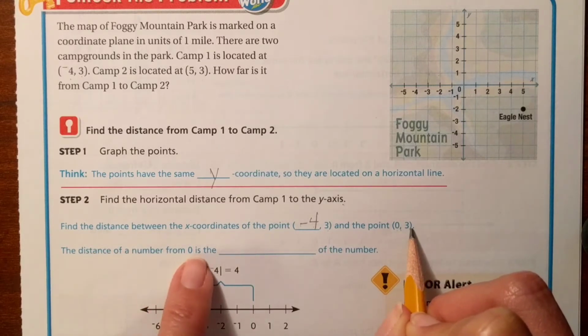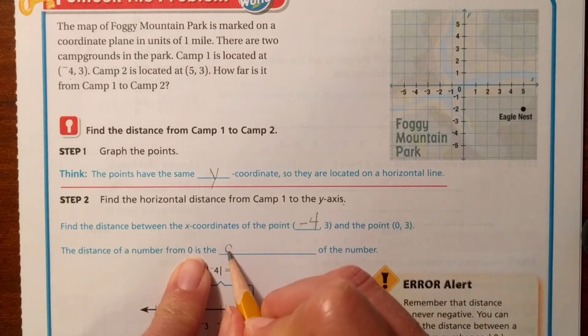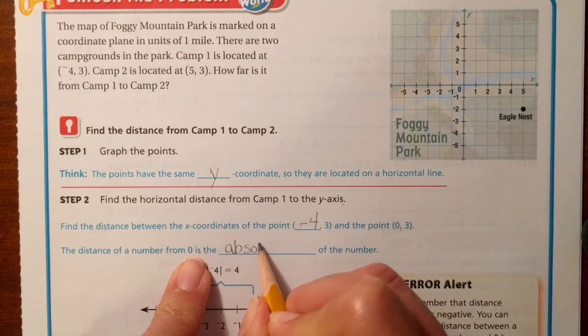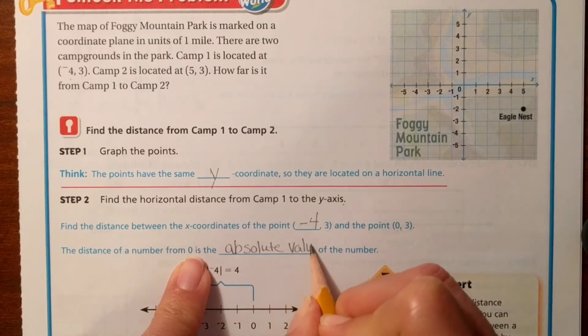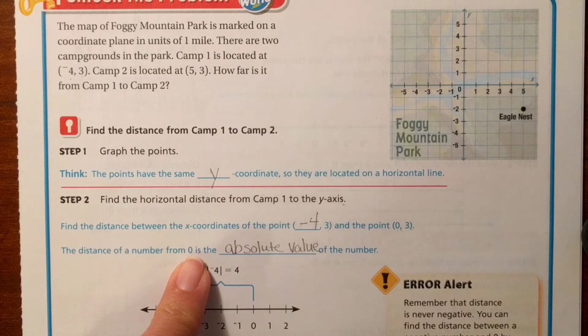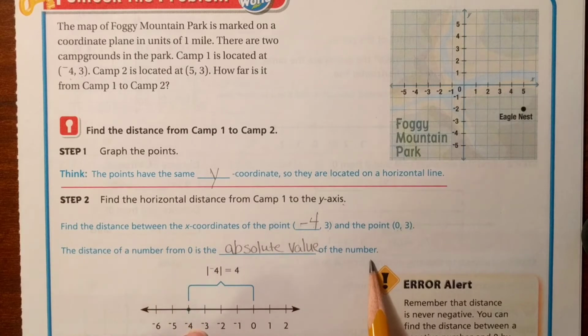The distance of a number from 0, going back a couple of lessons here, is the absolute value. Distance is always positive. So it's the absolute value of the number.